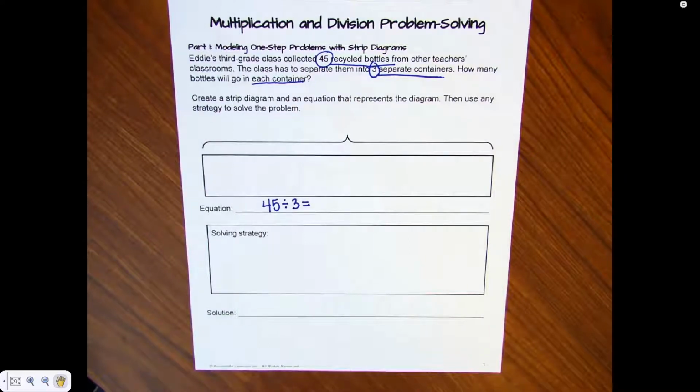So to create my strip diagram, I'm basically going to do some repeated addition. It's going to look a little bit similar to our equal groups we've been doing, but it's a little bit different.